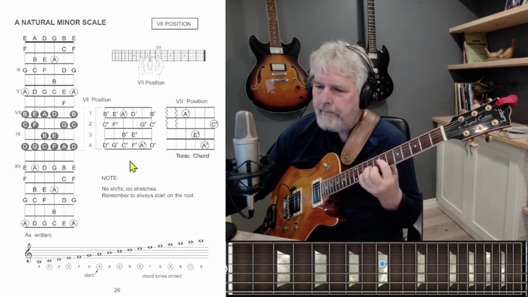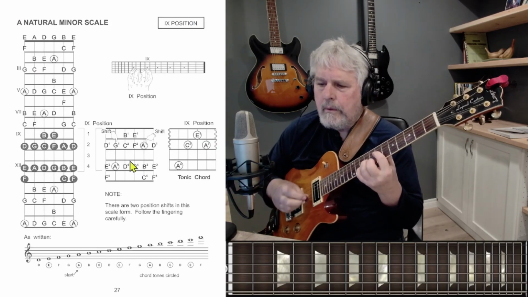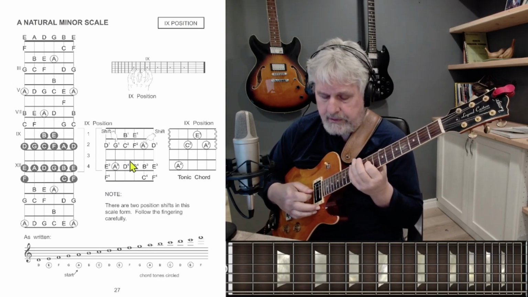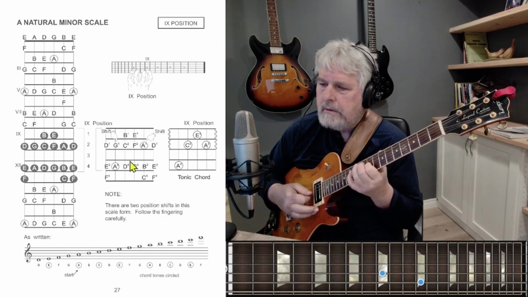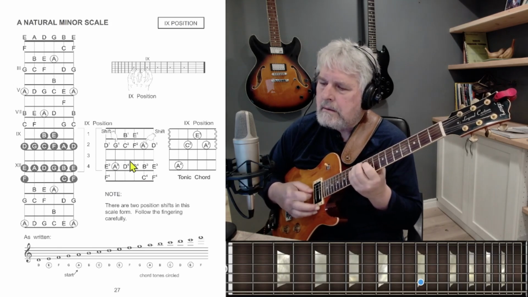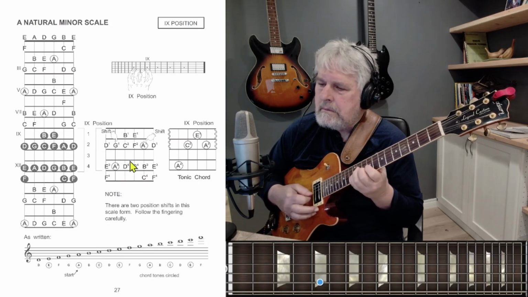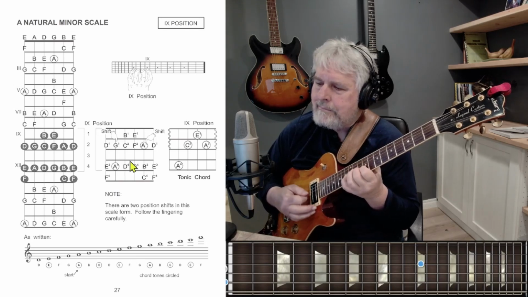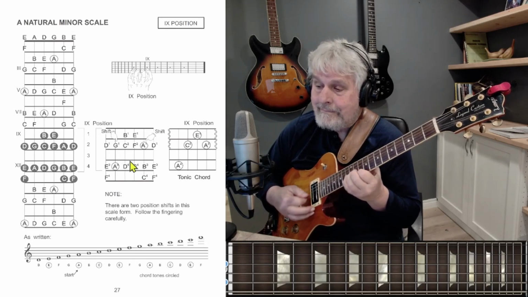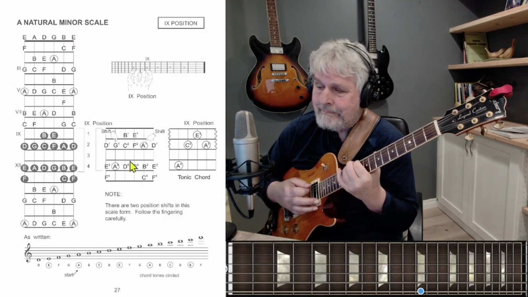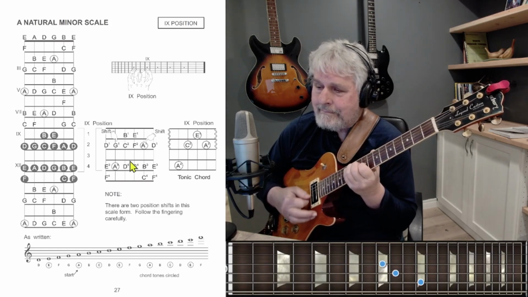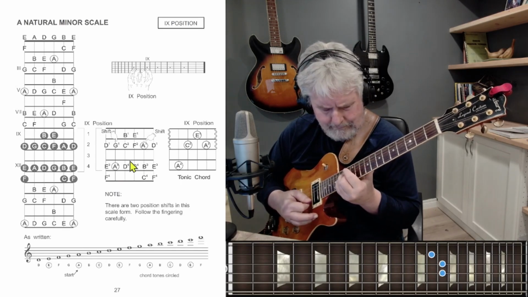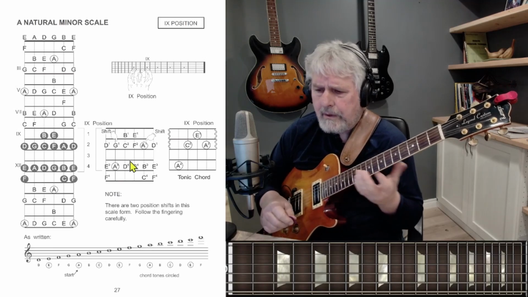Okay, and we move up the fretboard, and now we're in the next position, and that's 9th position, and here's my root note. Okay, you get the idea.